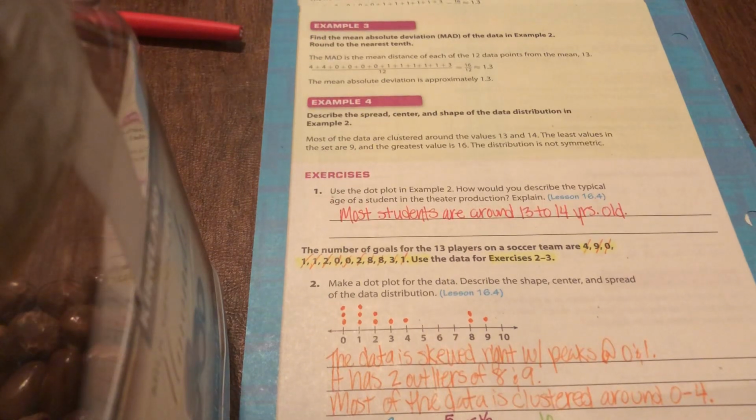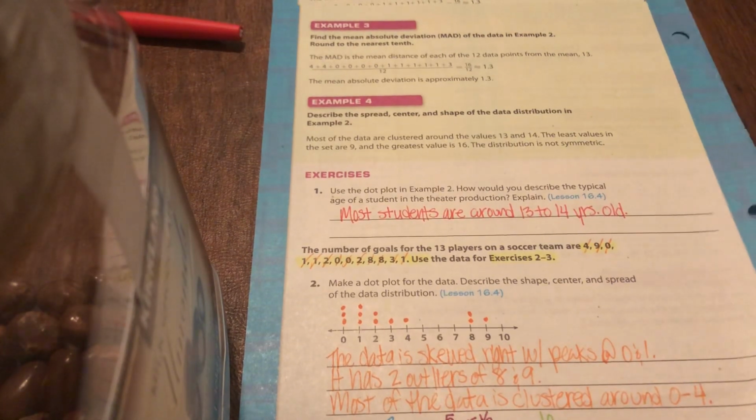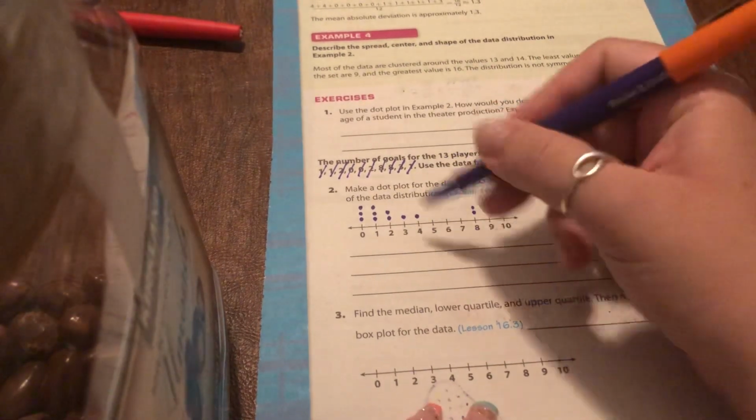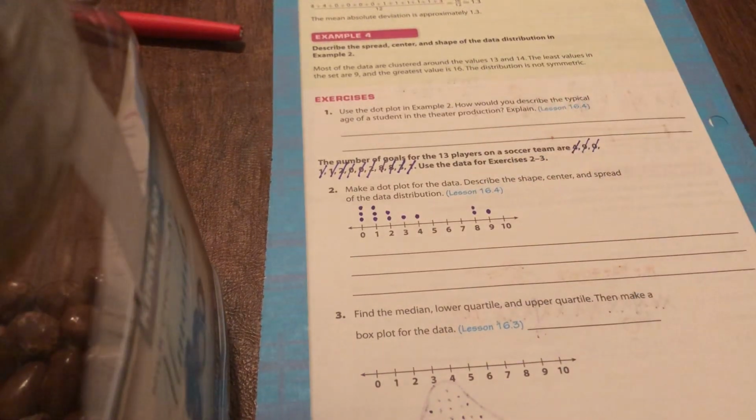Now, if this is a year where we are asked to find the box plot or box and whisker plot, then let's follow along with number 3. Or if you're just curious of what they mean by a box and whisker plot, you can follow along. It says, find the median, lower quartile, and upper quartile, then make a box plot for the data. All right, so from this data set, let's go ahead and find the median.